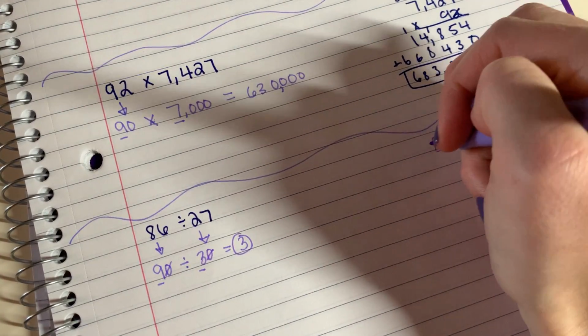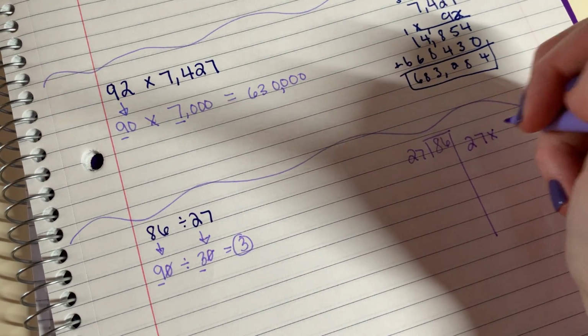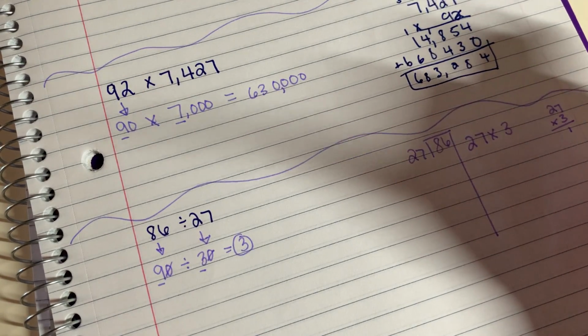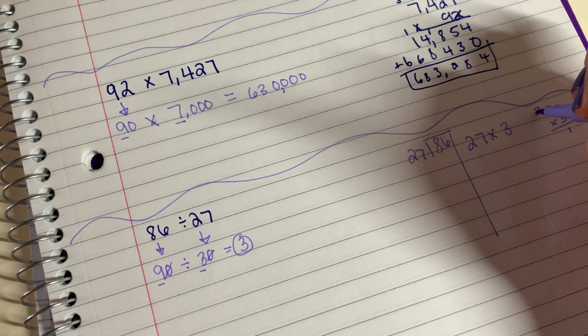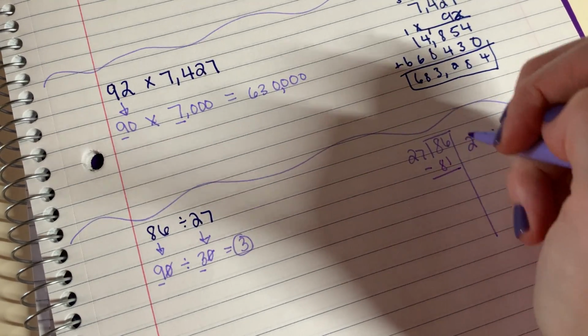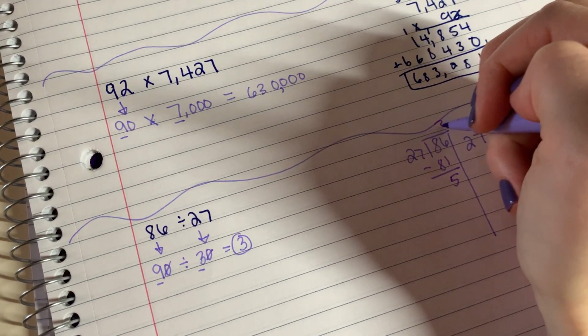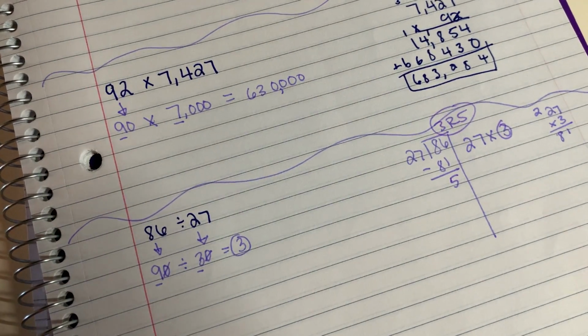I'll go ahead and check it over here to see if that's a reasonable answer. I'm picking 27 times 3 because that's really close to 30 times 3. And 30 times 3 is 90, but 27 is smaller than 30. So see, I get 81. So then I have 5. So I have 3 remainder 5. Well, that's pretty close to 3. So that was a reasonable answer.